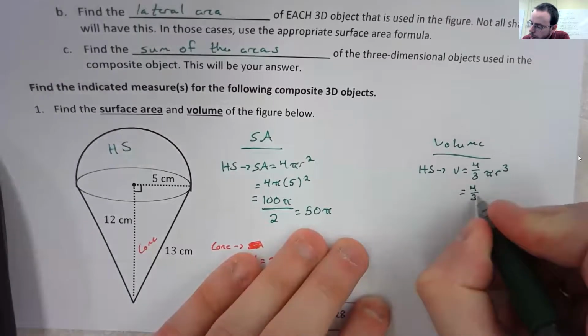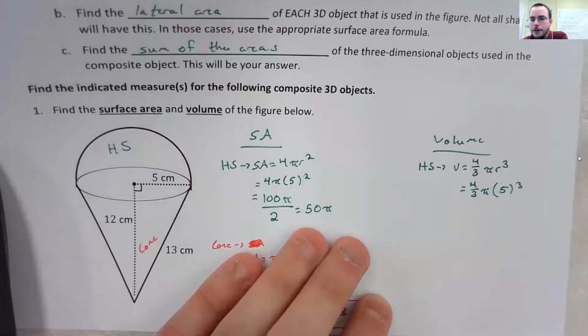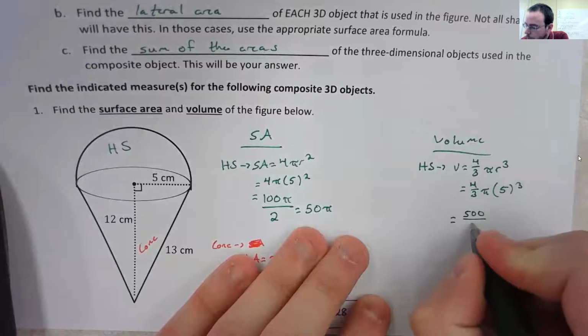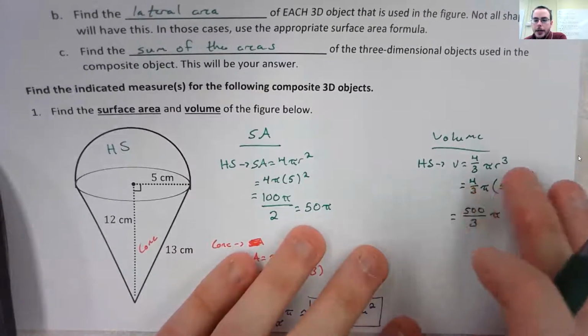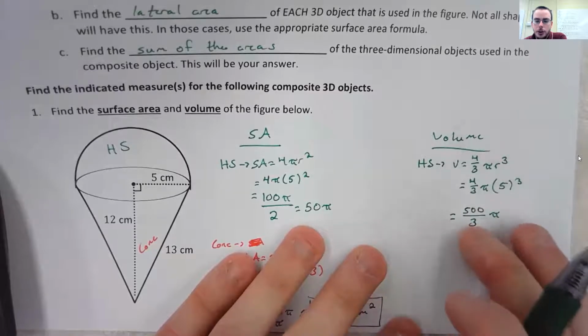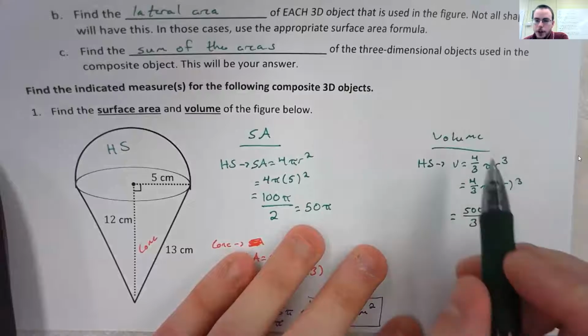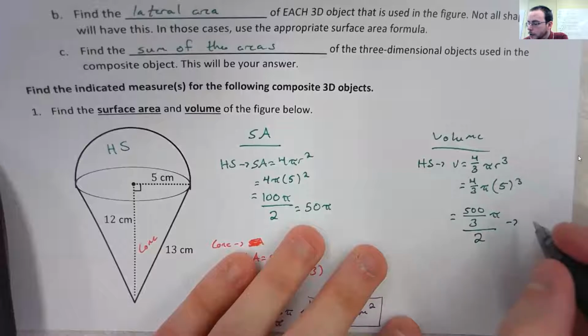So we get 4/3 pi, and then r is 5 cubed. 5 cubed is 125. 125 times 4 is 500 over 3 pi. Now, if you ran that through Desmos or whatever else, you could simplify it. Then that's your whole sphere's volume, so you need to divide that by 2, and you get that your hemisphere's volume is 250 over 3 pi.